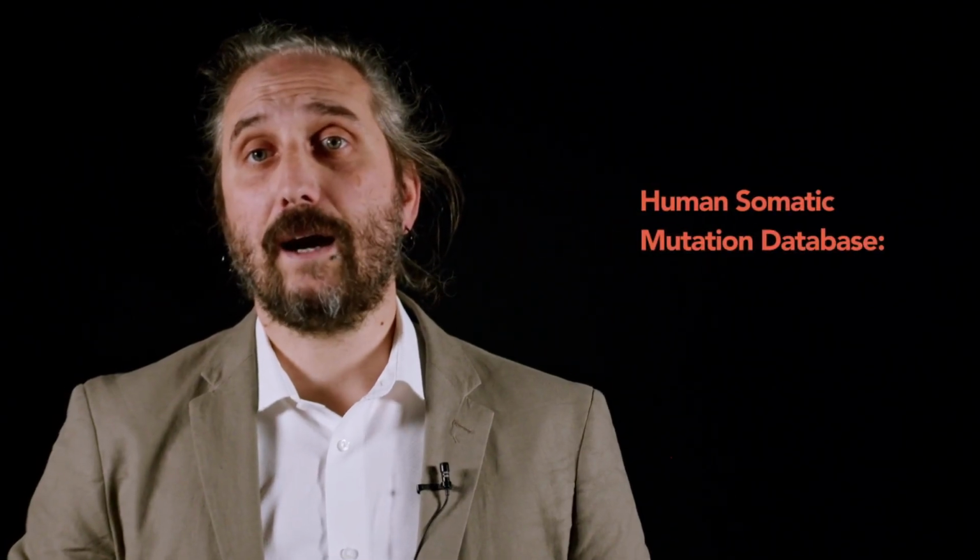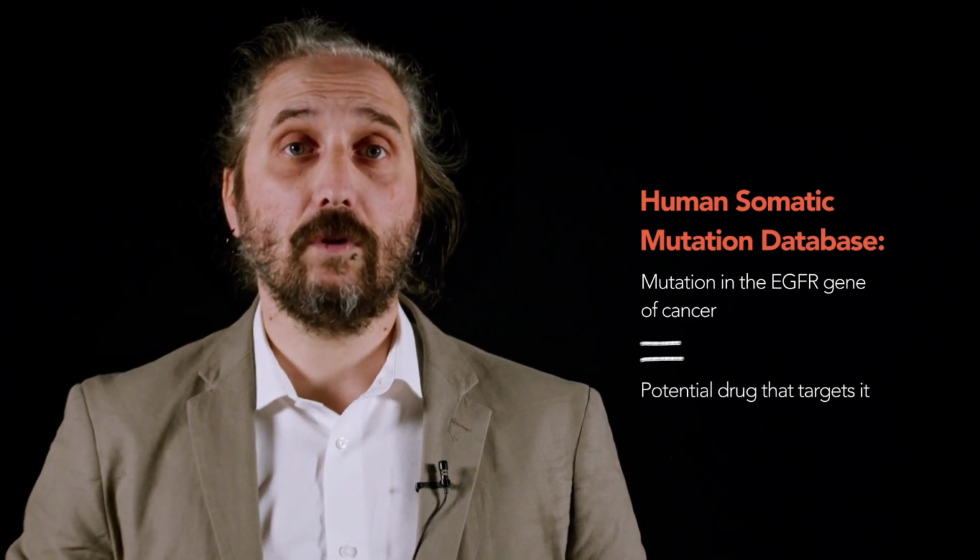The Human Somatic Mutation Database can, for example, indicate that a specific mutation in the EGFR gene in lung cancer is a potential therapeutic target for a specific drug. These tools, therefore, translate mutations into potential therapeutic targets for the development of new drugs and clinical decisions.